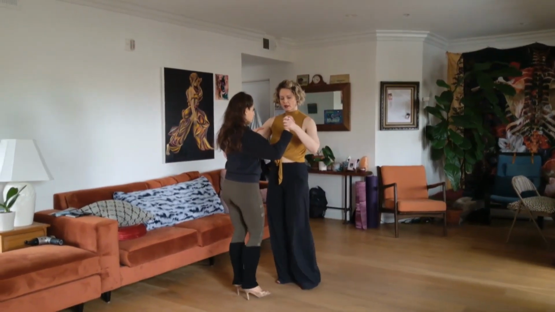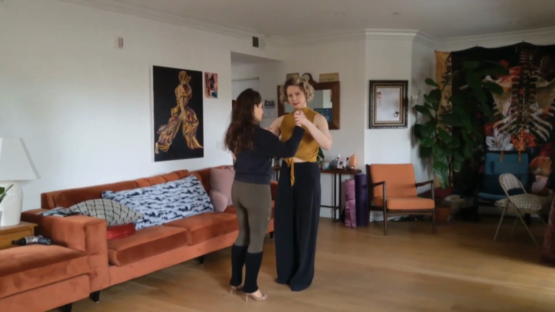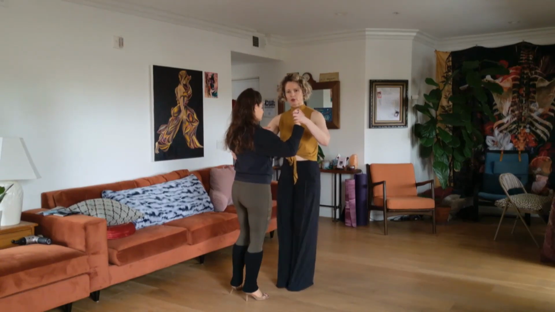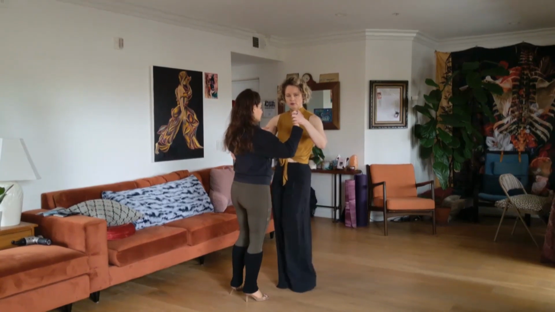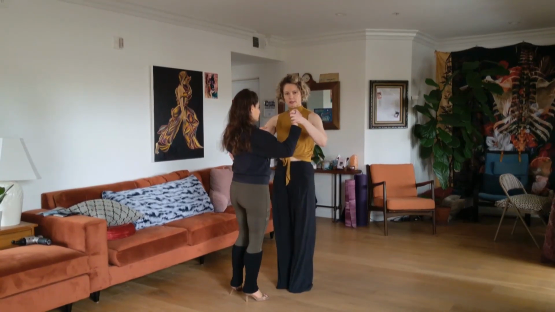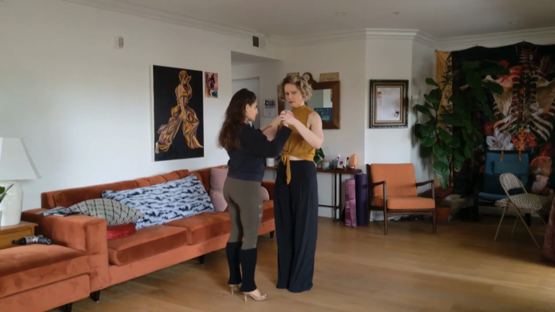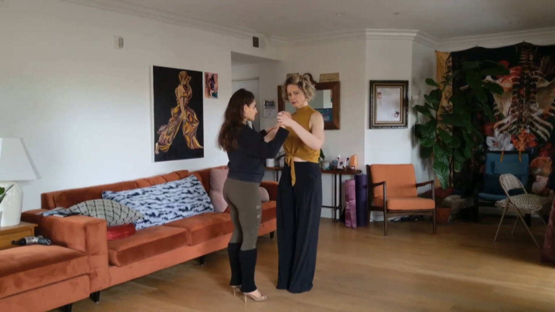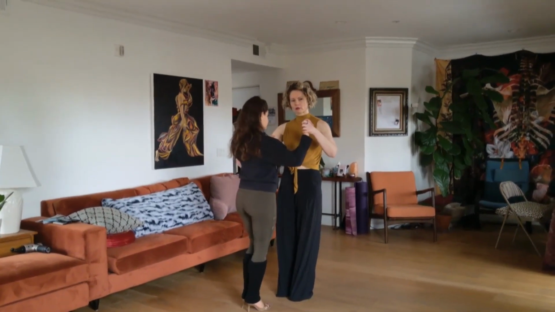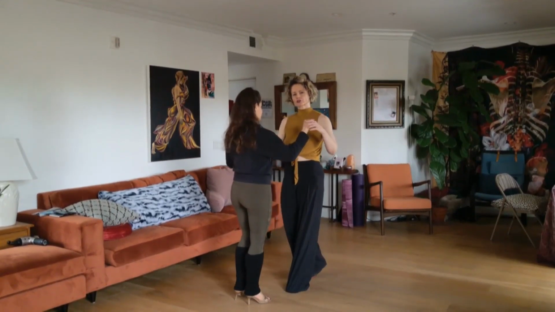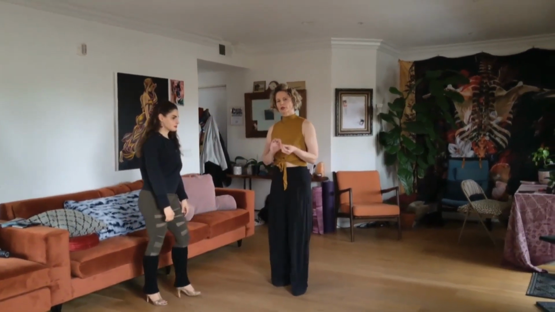Now, I want you to place your partner on one foot and keep them there while you change weight without your partner. Okay, so see how I'm changing my weight and my partner stays on the same foot. Notice what you're doing with your embrace. Okay, then I want you to stay in one place and change your partner's weight without you changing your weight. Okay? So these are three possibilities that you can change the relationship of the weight between you and your partner.